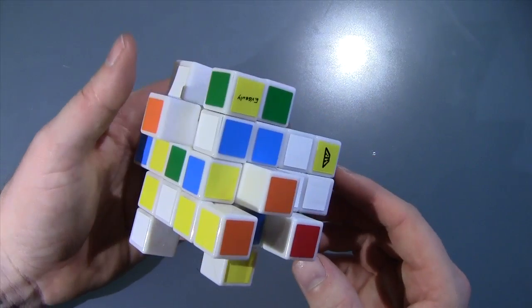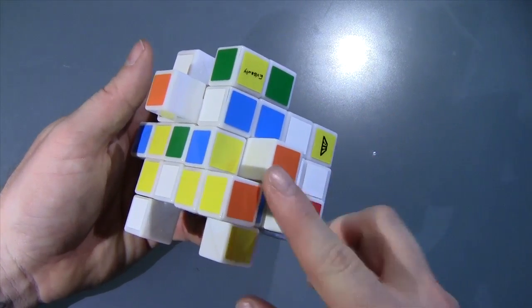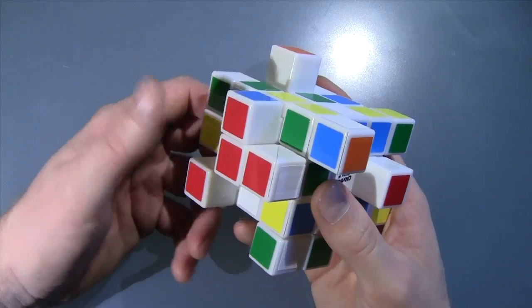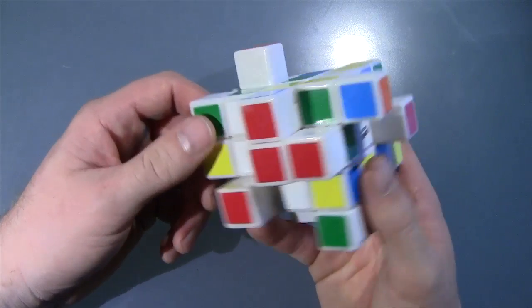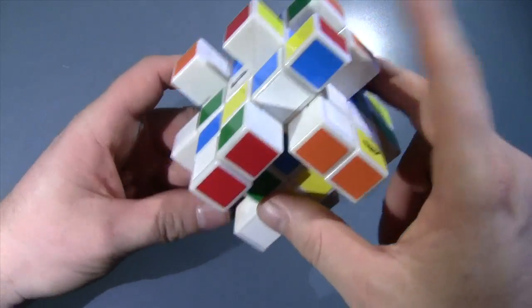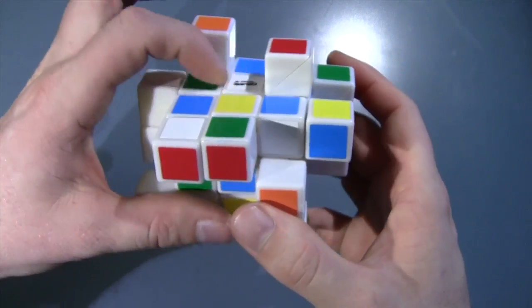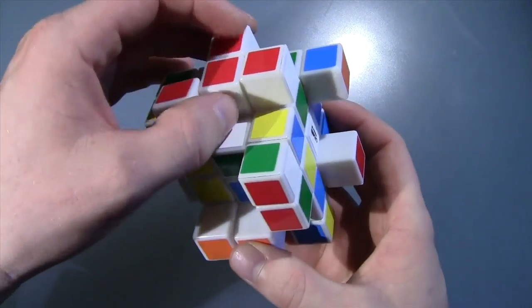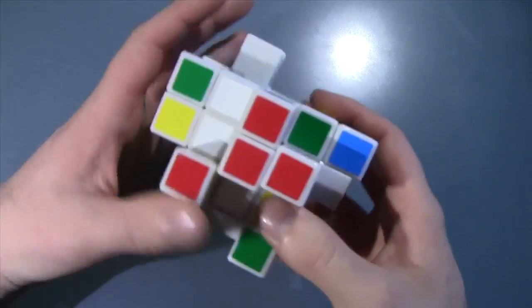So the first thing we want to do is get our cross. Now we're going to do the cross on the orange or yellow, or sorry, red. You may have a different color scheme, but what we're looking for is the cross with the extended layers. So these ones here are regular, right? And these here are extended, they're poking out. And you can pick either one.